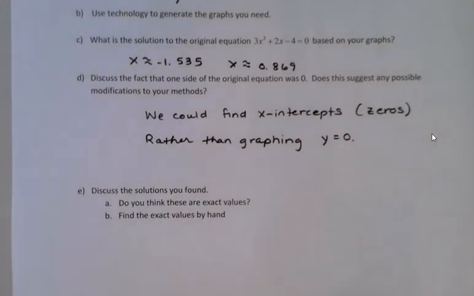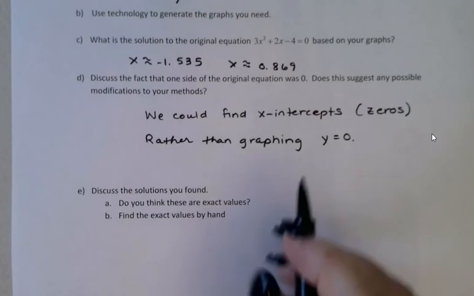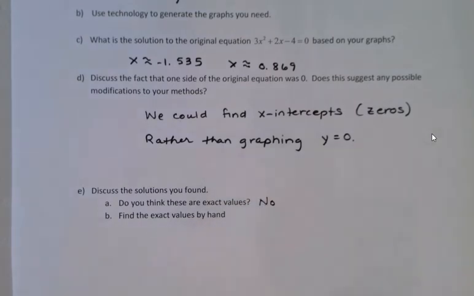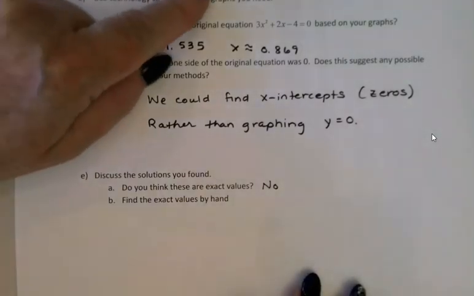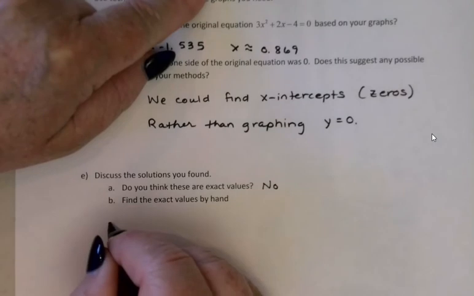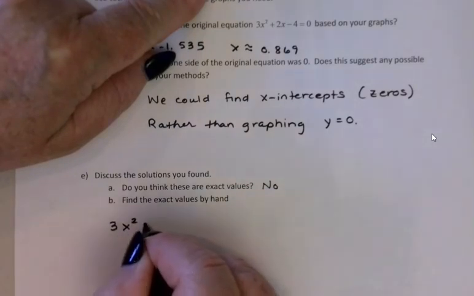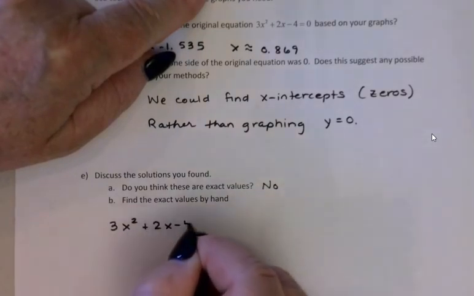All right, we also talked a little bit about this. These probably are not exact values. So what we could do is find exact values by hand and then compare them to what we saw using the technology. My equation is already equal to 0. Let me just write that down right here.